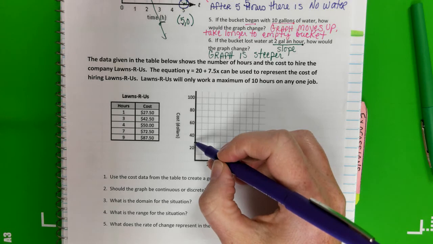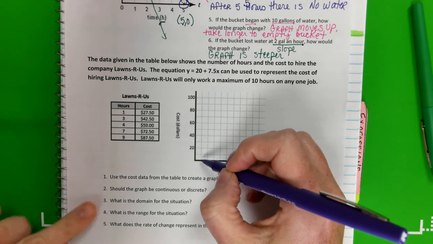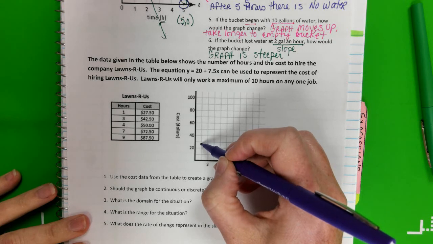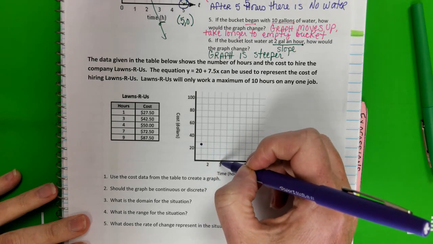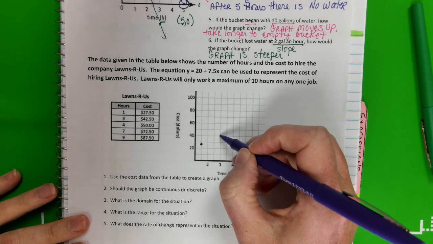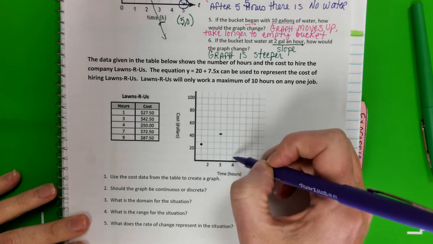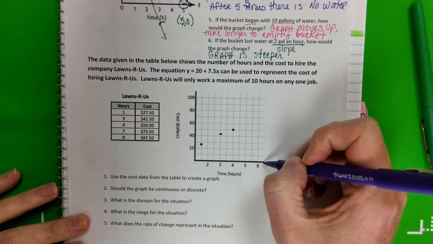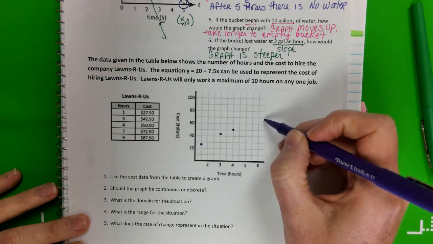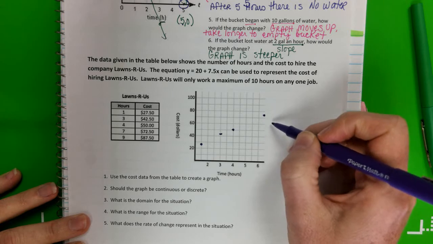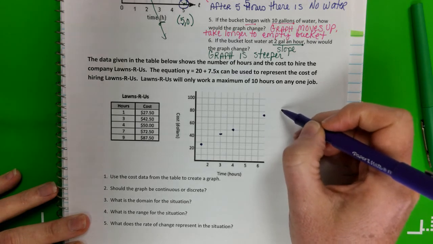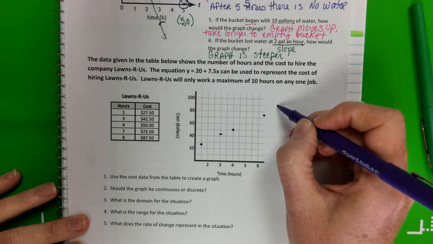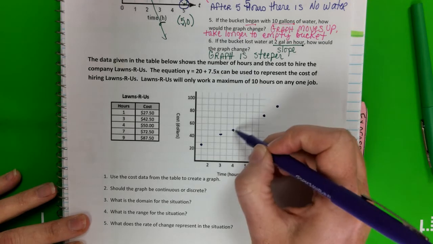So let's see, this would be 30, right? 1, maybe about right here. 3, 42.50. 4, 50. 7, 72, and it goes way off the graph, right? 9, 87, so about right there. Okay, so I just plotted those points that I see.